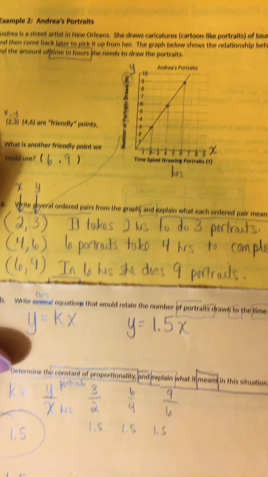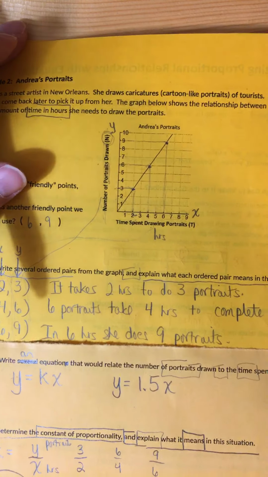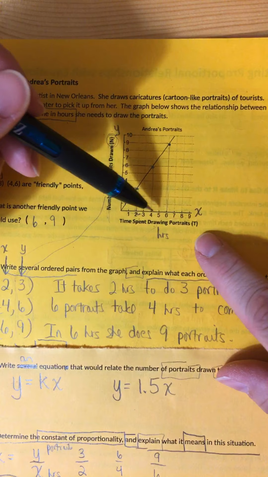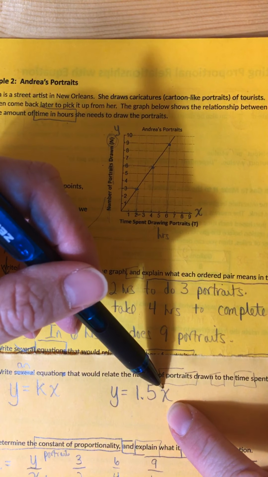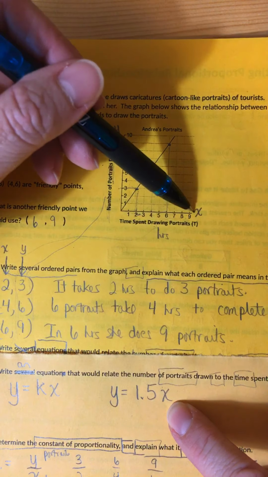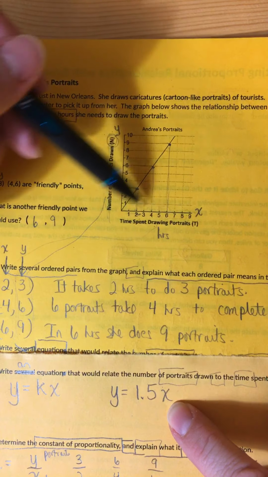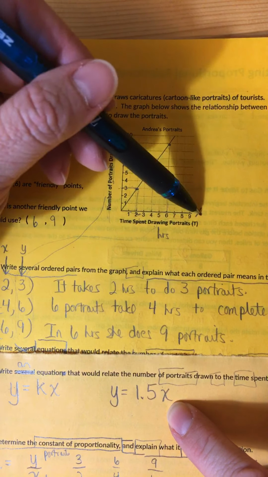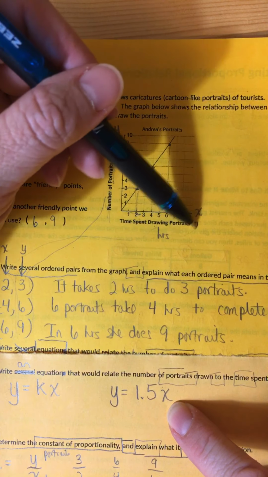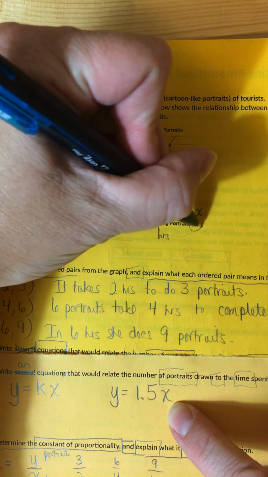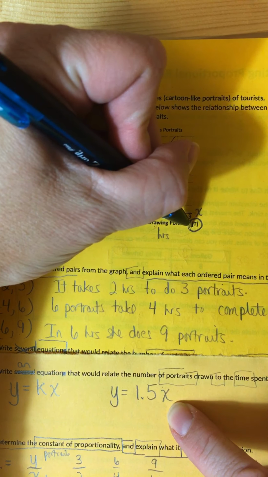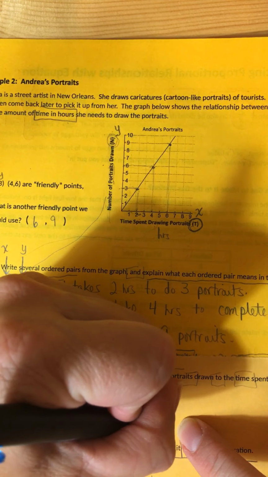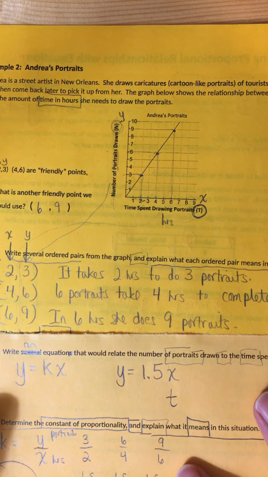And the good news is, because you're dealing with a graph here, your x is what's going on here on the x-axis. So here's the x-axis, and that is the time spent drawing the portraits, and they already have a variable for you there to use, which is t. So these x values here, we're going to use t as your variable, and those are your times.